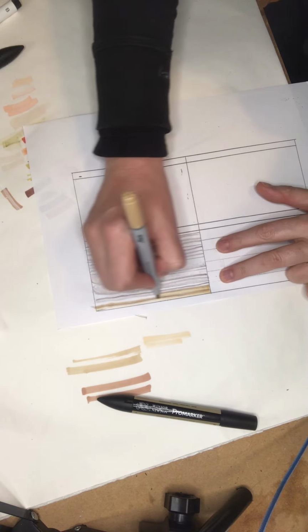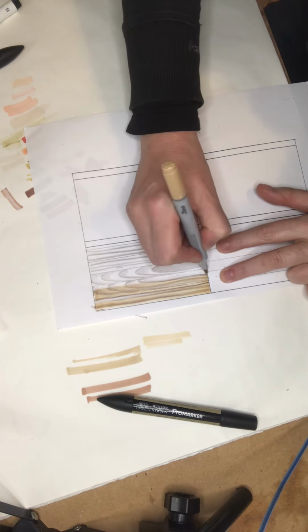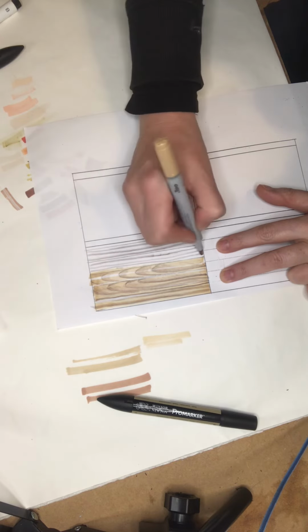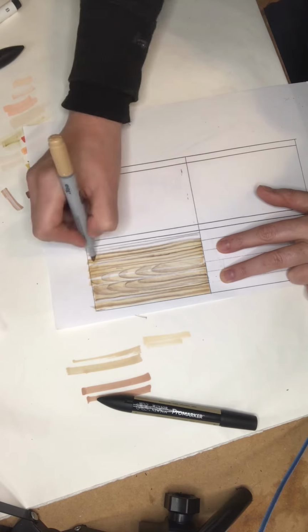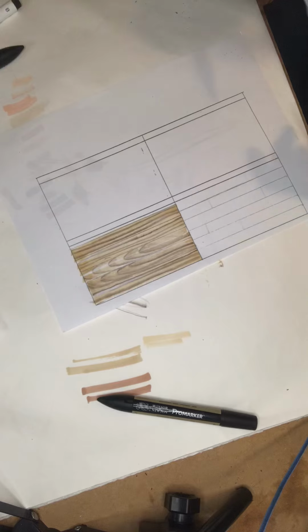So you just layer in the colour very quickly, going over it, and if you miss a bit, it really doesn't matter. You can see I'm sort of missing bits in there. And it all goes together to build a picture of the material that you're using. Okay, so that's the first layer on.